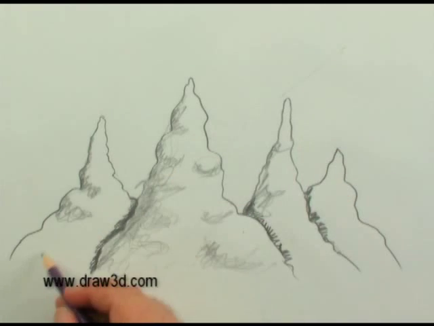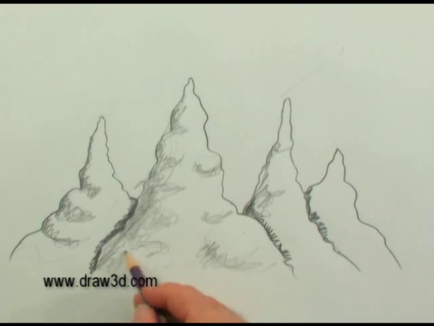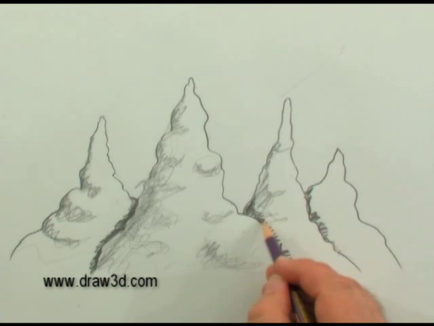The sun's coming from up here. Keep an eye on where the sun is. Always go back to where the sun is, and shade under the shape. See, shade under here. Isn't that cool? Look at the layers. Looks like layers of ice cream, doesn't it? Okay, it's shaded down here.